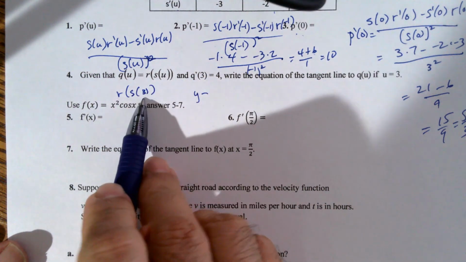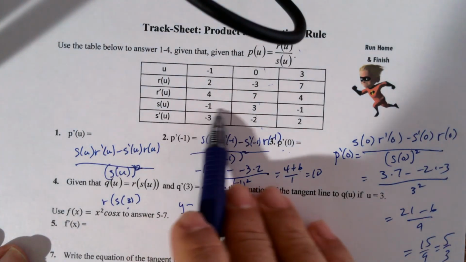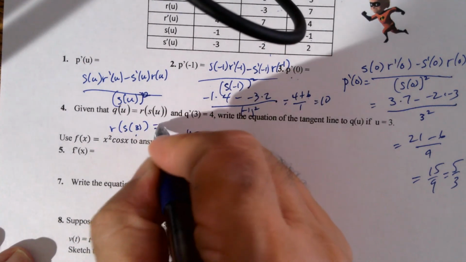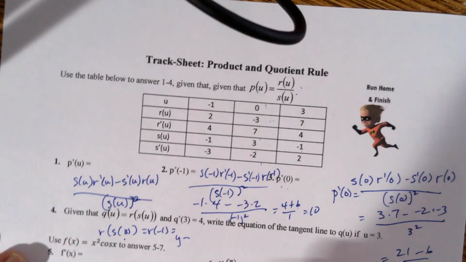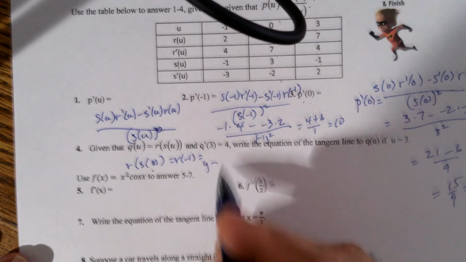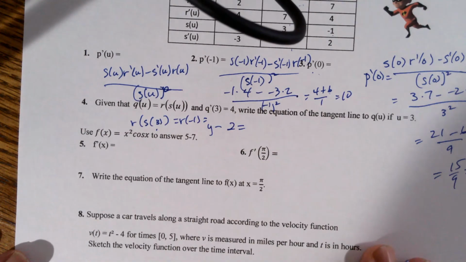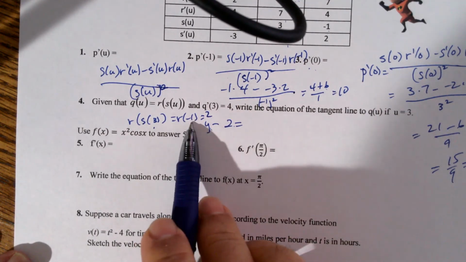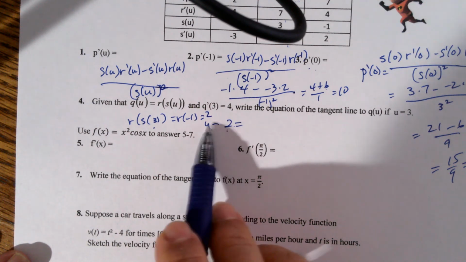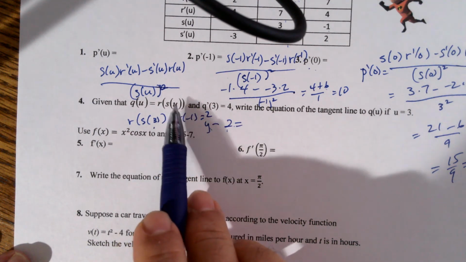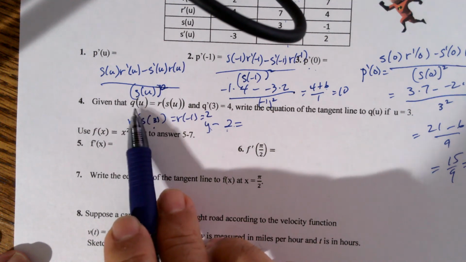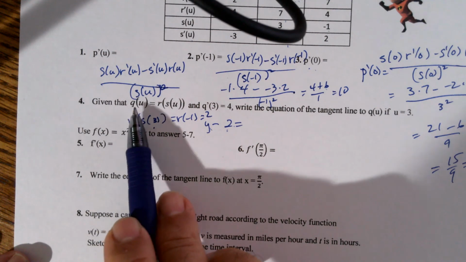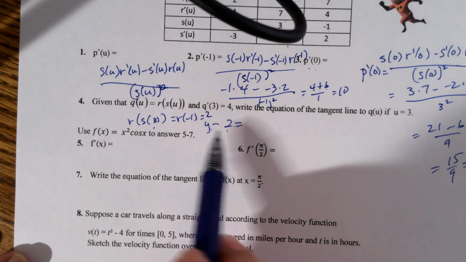Well, s of 3 is negative 1. So I plug negative 1 into r. So it's r of negative 1. R of negative 1 is 2. So the y value is 2. So y minus 2 equals, right, r of negative 1 was 2. That's why I got y minus 2 here, right? Because I plugged in negative 1 into that expression, and that gave me q of not negative 1. I plugged 3 into that expression and got q of 3, which turns out to be 2. So the y value is 2.